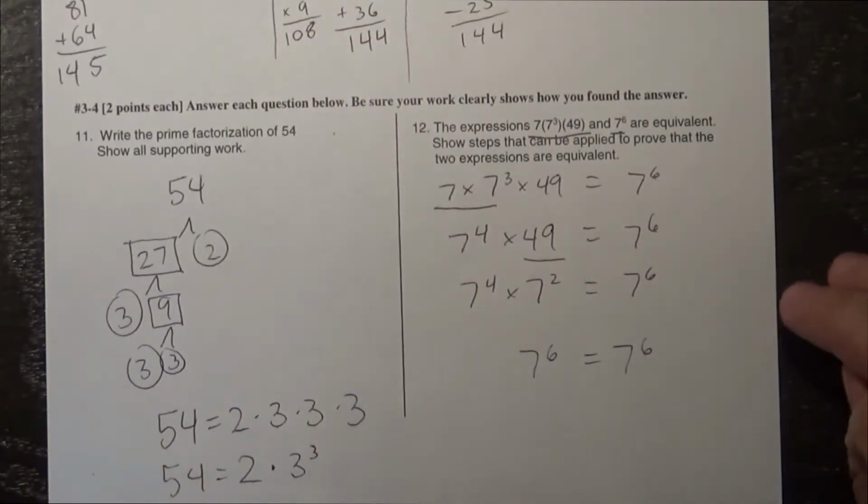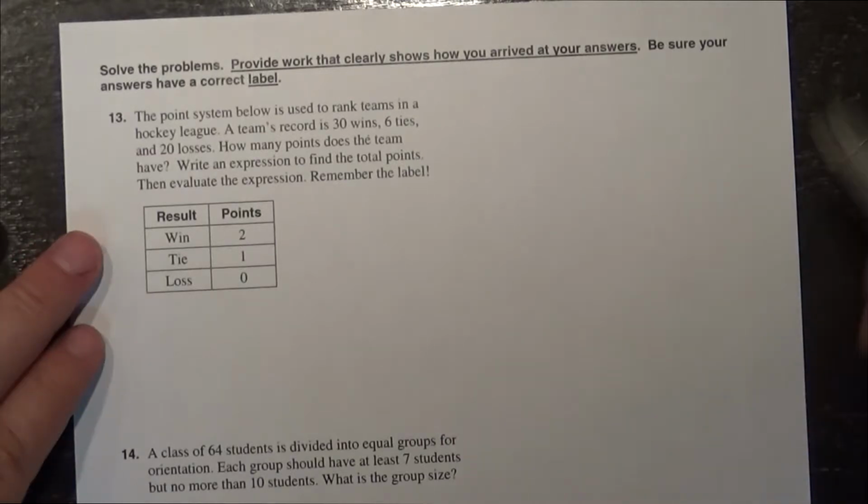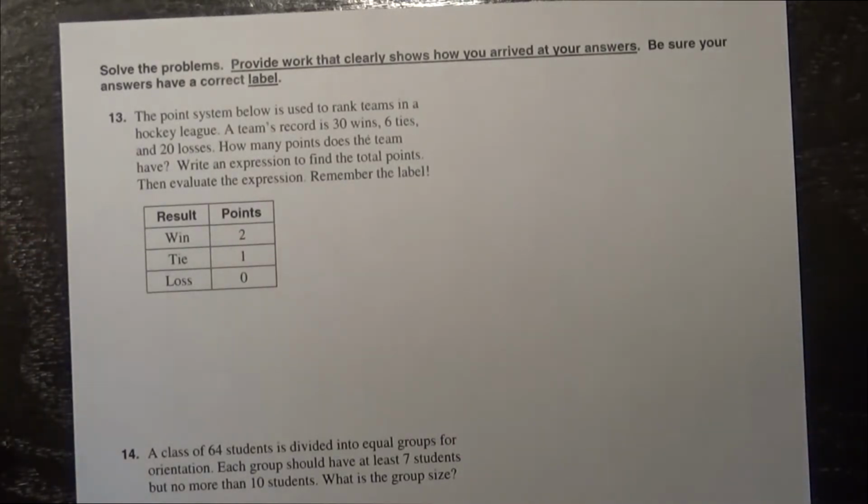All right, that is our first page of the study guide, and we're moving on now to number 13, which begins page 2. And you'll notice that our questions are now starting to get a little bit more thoughtful. A little more thinking has to go on, but we're almost there.